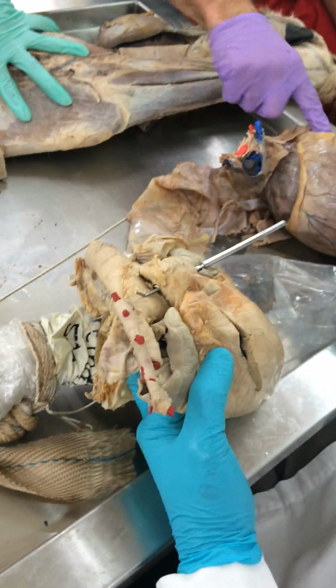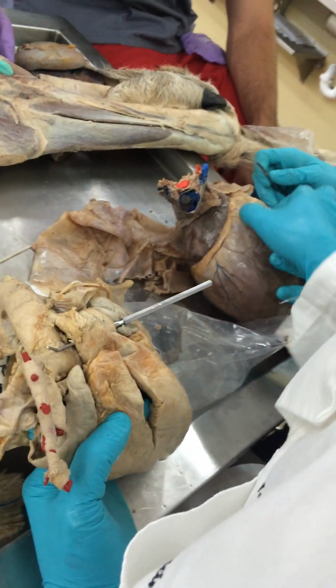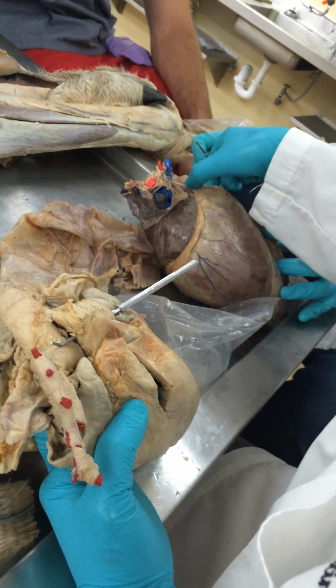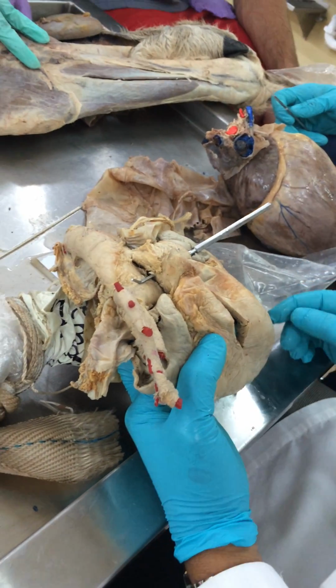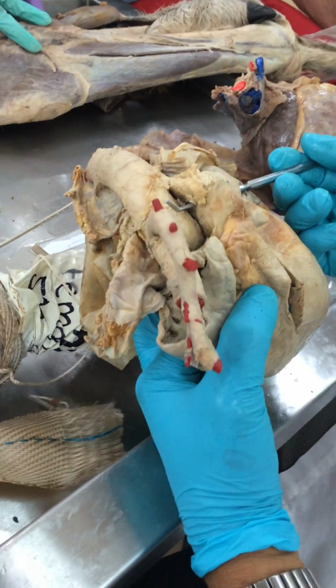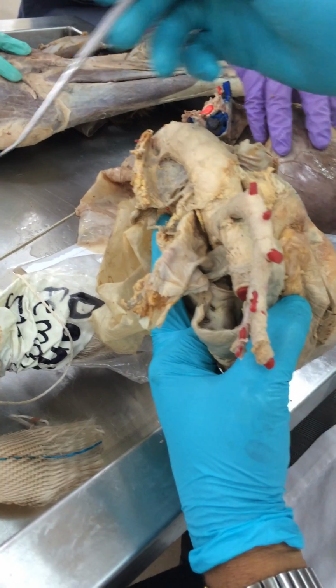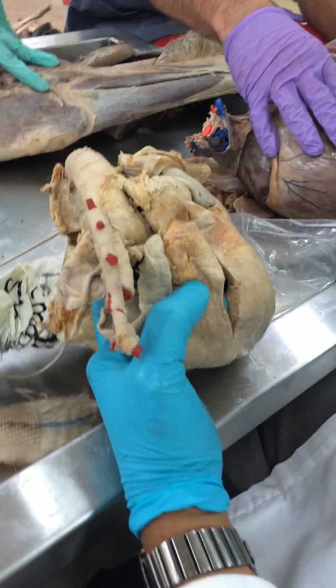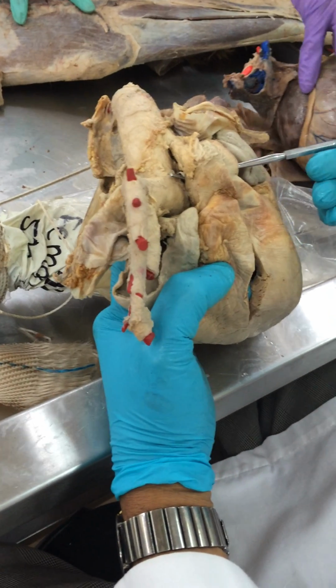Exactly. Right from there, that is the conus. Then you have the pulmonary trunk, giving rise to the right pulmonary artery and left pulmonary artery. That's why this is a trunk.